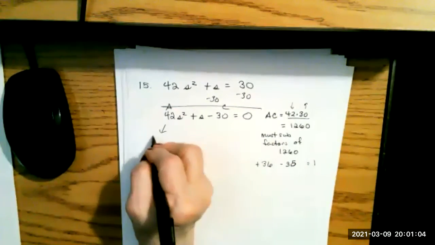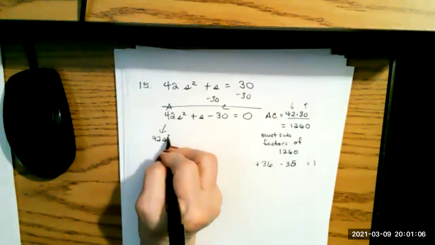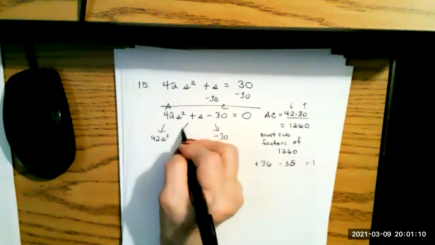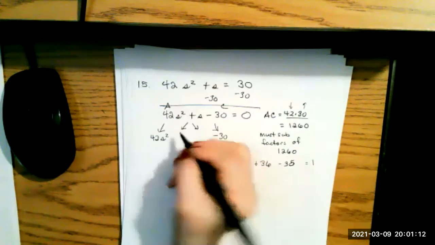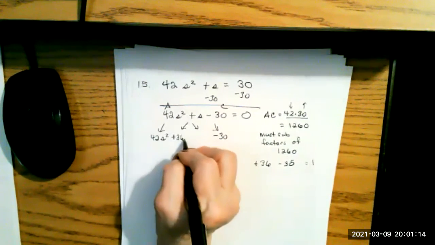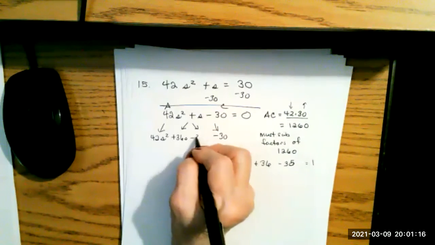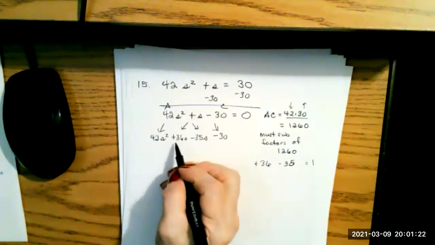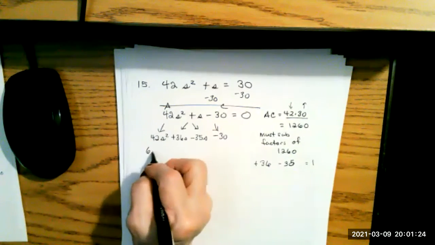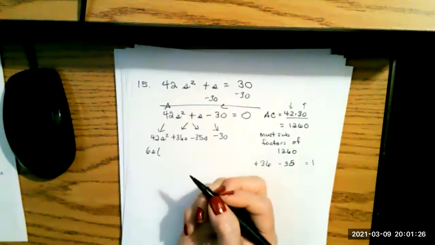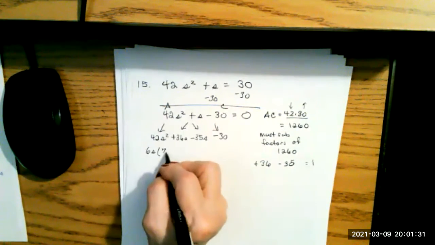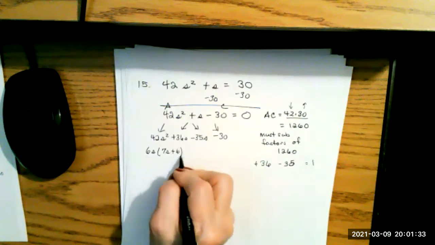So bring down the first term, bring down the last term, rename the middle term according to these numbers we got over here, plus 36s minus 35s. Okay, now 42 and 36 have a 6 in common. And there's an S in both of them. So we have a 7S plus 6.